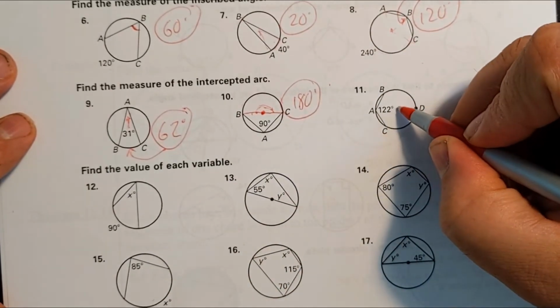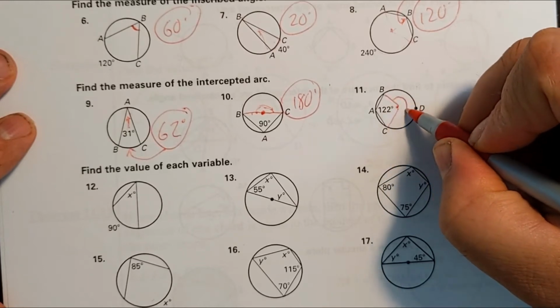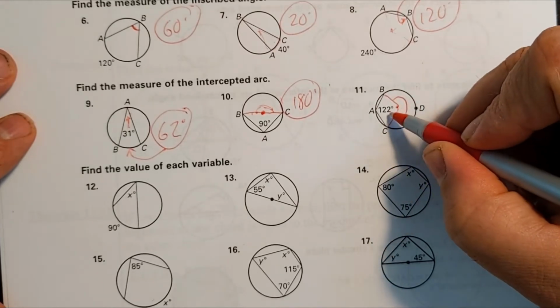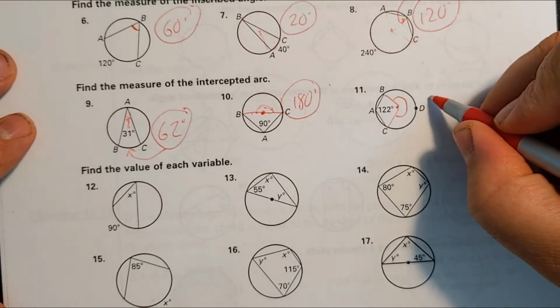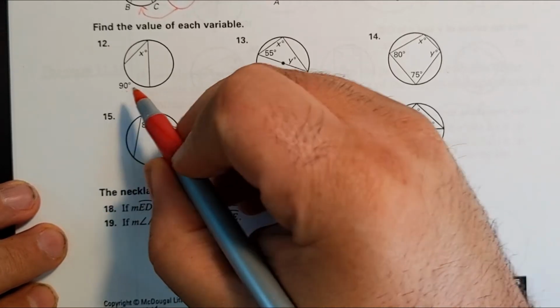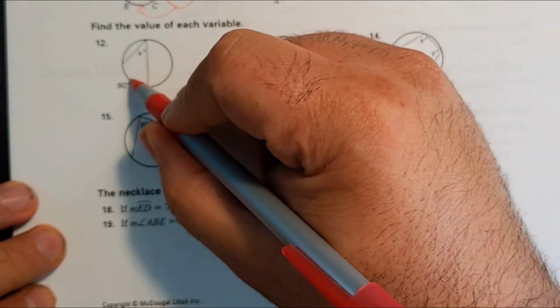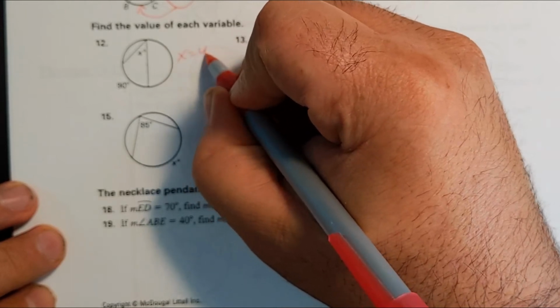Here's 122. At the center, it would relax and it would be a really big angle. So you're going to double that 122 and it's going to be 244. If this is 90, then at the center would be 90, but since it's pulled back, it's half of that. It's 45.